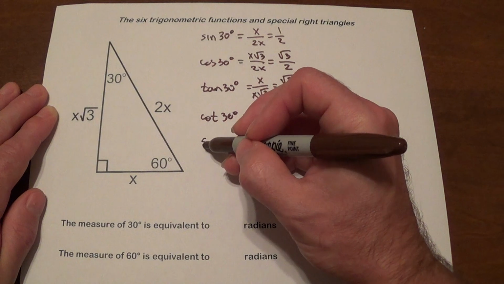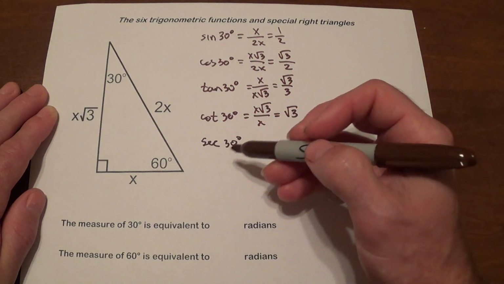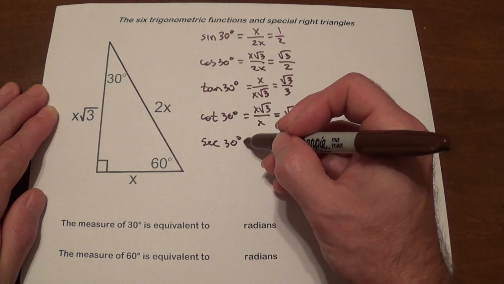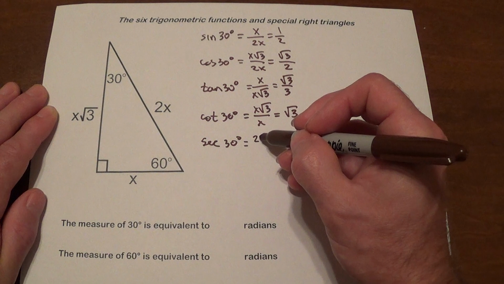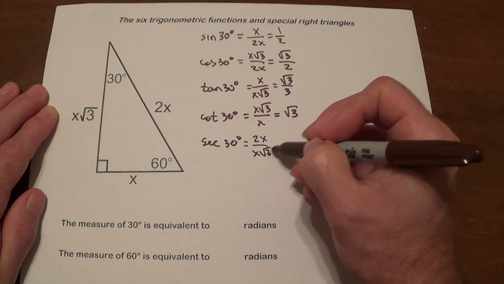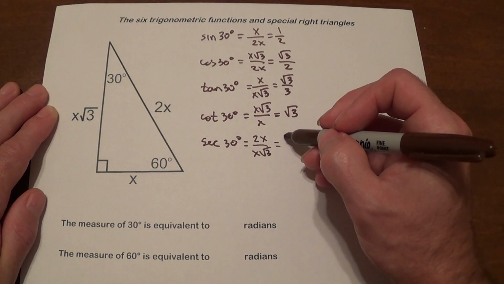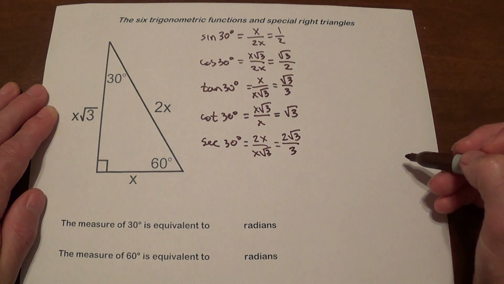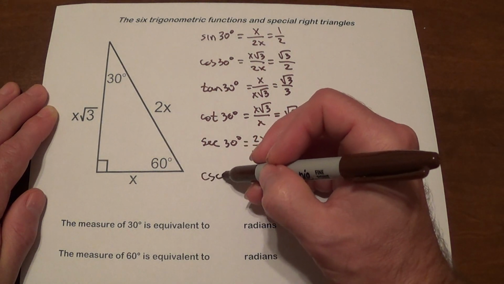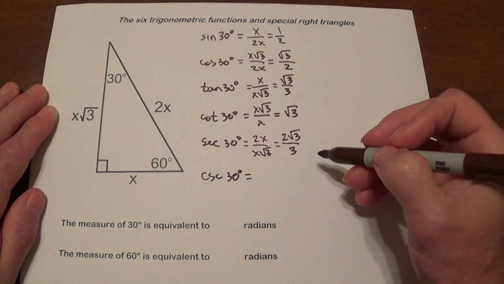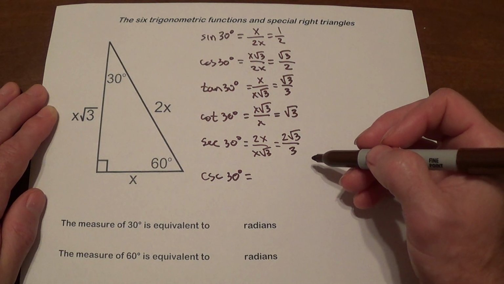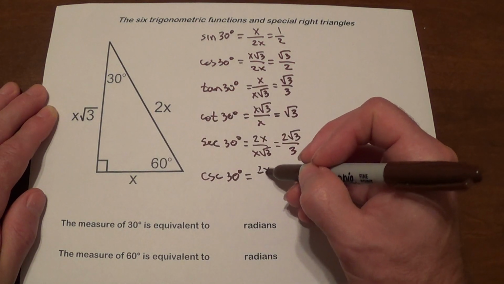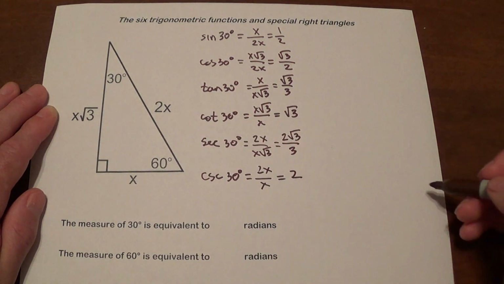For secant 30 degrees, secant is hypotenuse over adjacent, so it's going to be 2x divided by x square root of 3. When you simplify and rationalize, it's going to be 2 square root of 3 over 3. And for cosecant 30 degrees, it's hypotenuse over opposite, so 2x divided by x, which is going to give us 2.